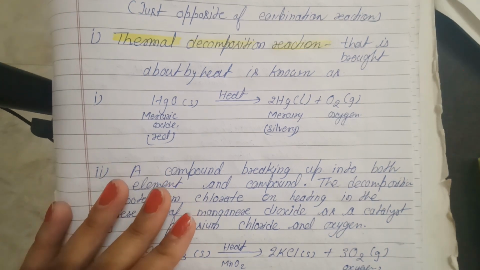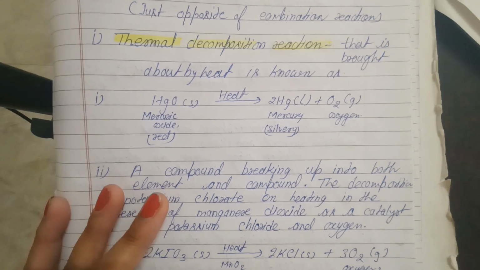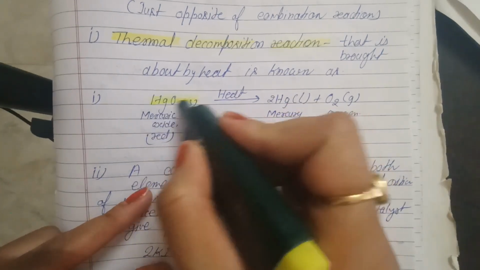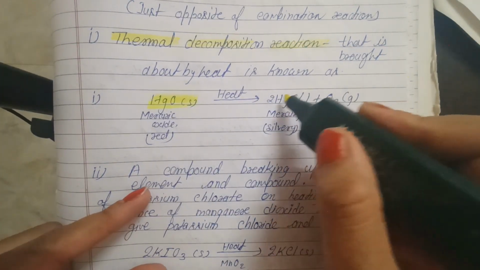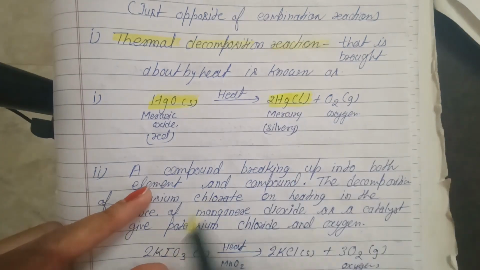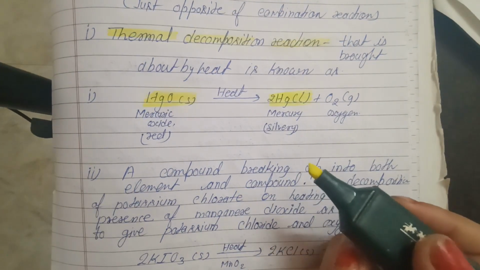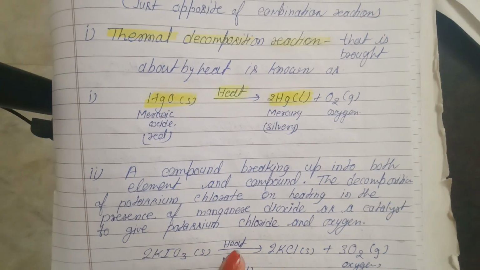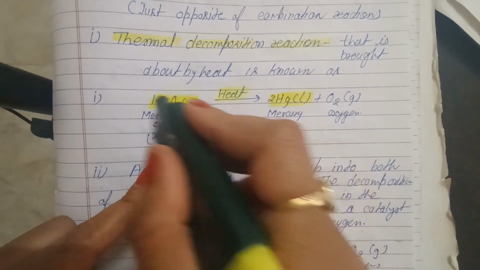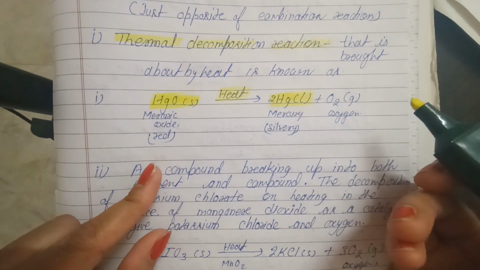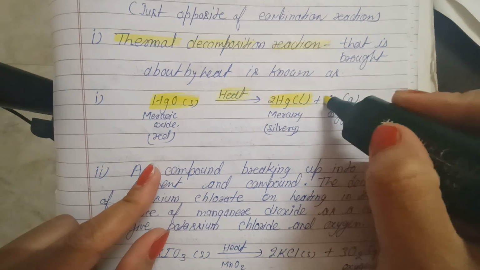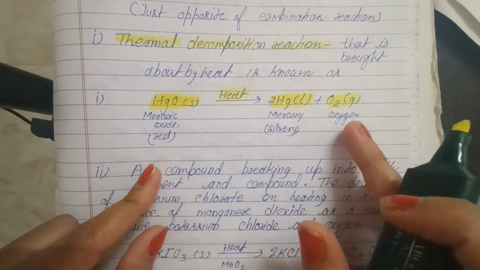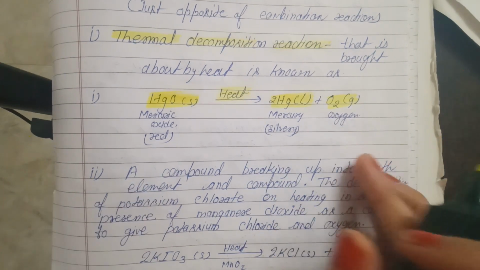The first example we can see here: mercuric oxide decomposes on heating to give a silvery deposit. Mercuric oxide giving the silvery deposit, sorry, it is the mercury. And when heat is applied on it, जब इस पे heat आपको डाला जाएगा, it breaks into mercury. Okay, and the next one is oxygen. Clear? It breaks into two different substances. What are they? The mercury and the oxygen in presence of heat.